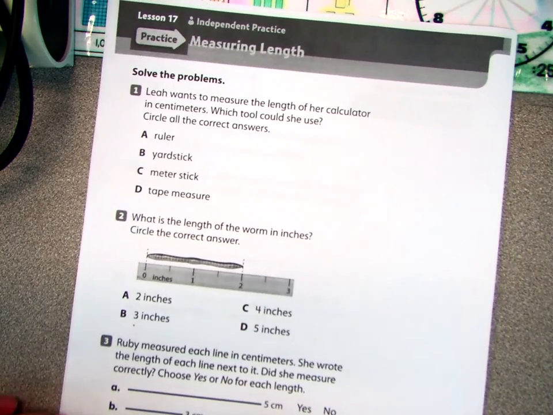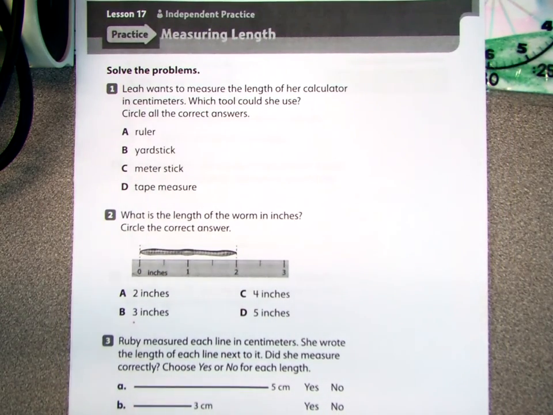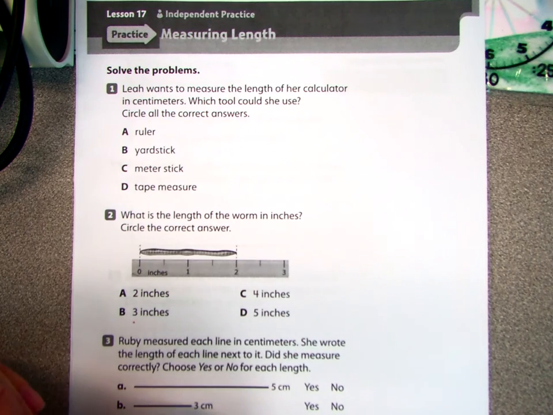Alright guys, again, we're still working on measurement. We're doing our independent practice here, okay? So it says solve the problems. It says Leah wants to measure the length of her calculator in centimeters. Which tool could she use? Circle all the correct answers.